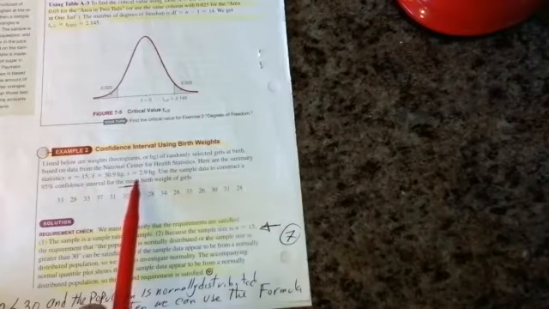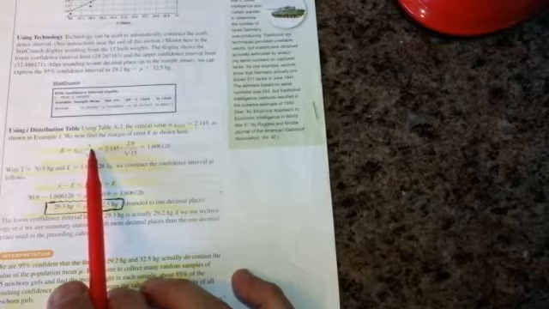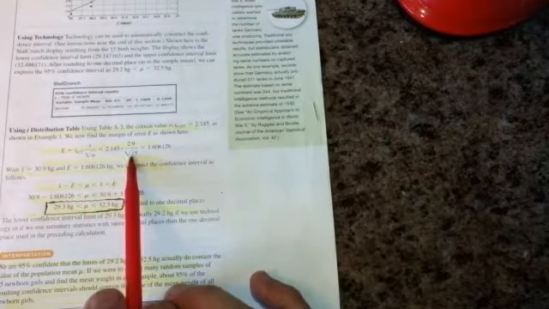In these problems, sample mean is given, S is given, and N is given. There are 15 numbers. They calculate the sample mean for you. So in that case, T of half, they already calculate. S is given in the problems, 2.9. N is given, radical 15. That gives you the E. Sample mean plus E and sample mean minus E. That gives you this.